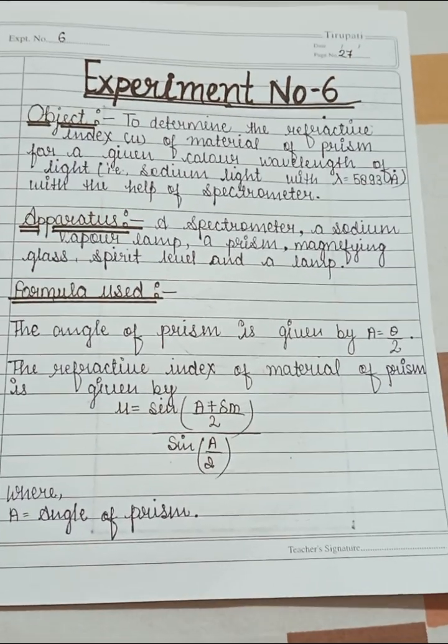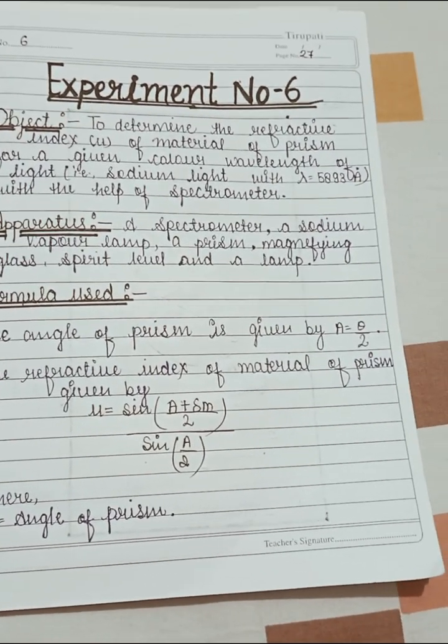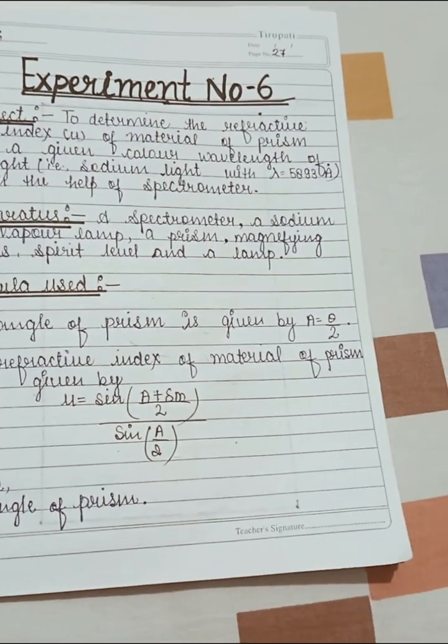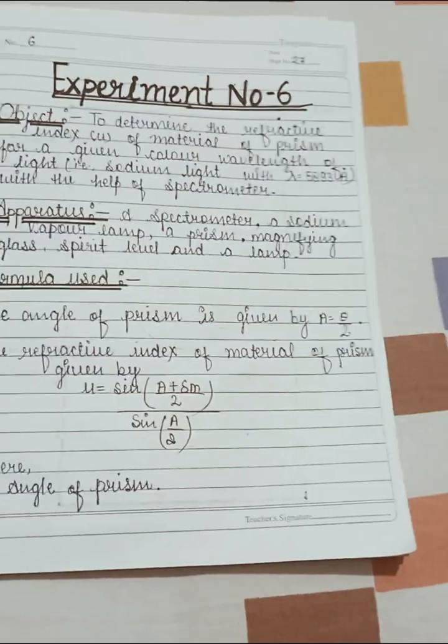The apparatus required for this experiment are a spectrometer, prism, sodium vapor lamp, collimator, telescope, spirit level and a reading lens.